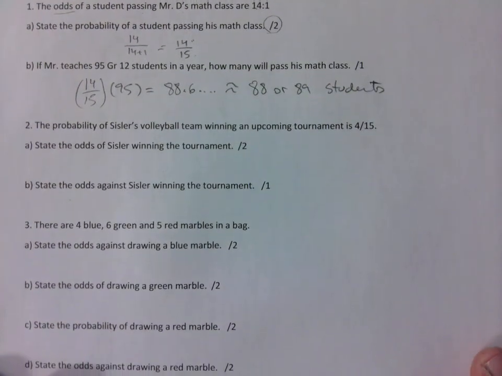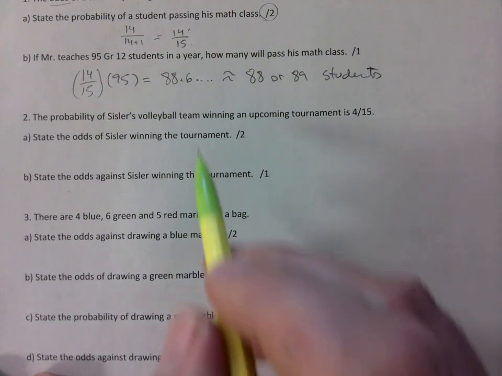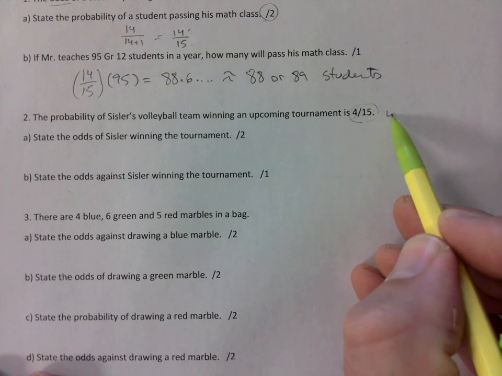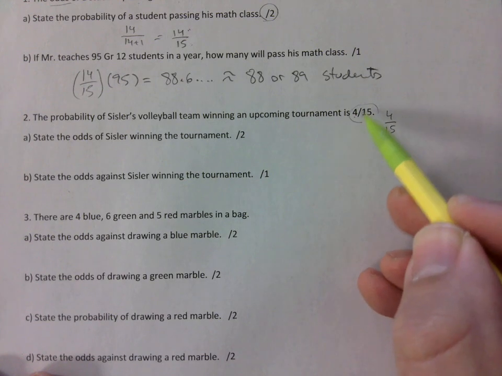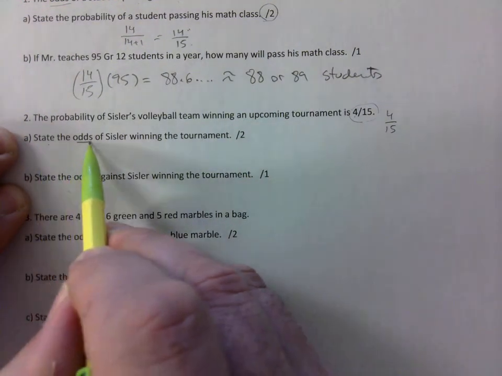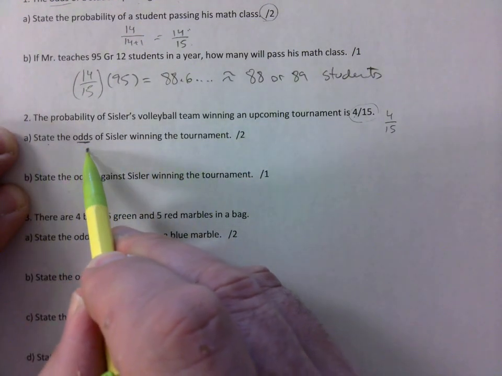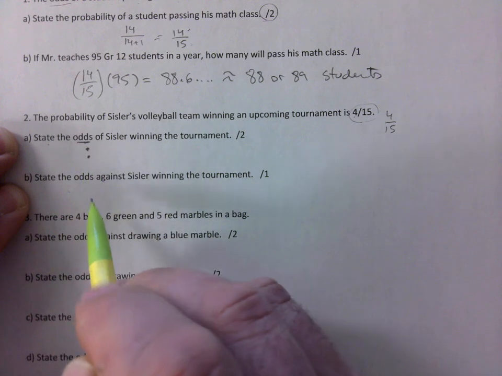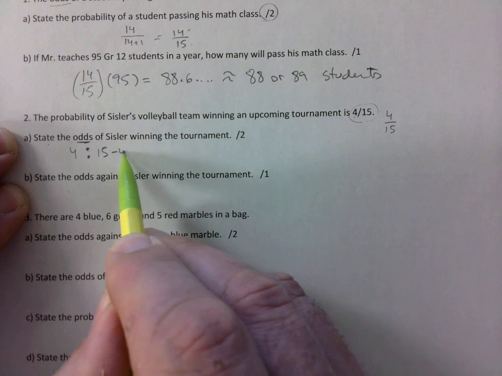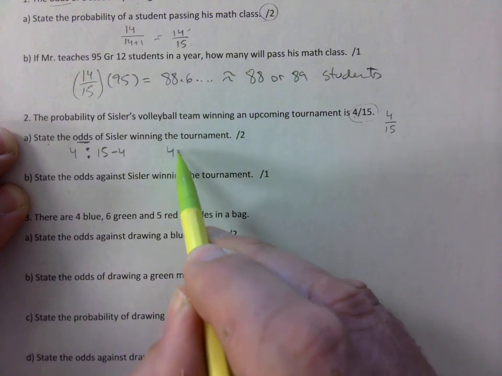All right. Next, the probability of Sisler's volleyball team winning an upcoming tournament is 4 out of 15. So this is already a probability. Okay, it's a dash, not a colon. State the odds of Sisler winning the tournament. Right. You want this, and so this would be 4, and then 15 minus 4. So that'd be 4 to 11.